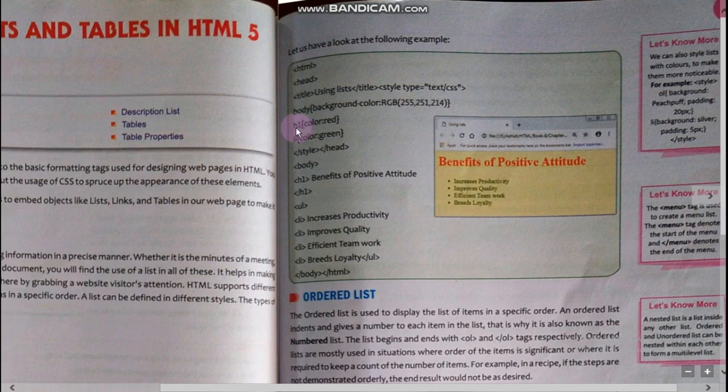bigger heading. There are 6 variations of H tag, H1, H2, H3 till H6 you can use. H1 is used for the bigger heading level, and H6 is used for the smallest heading level. So H1 tag is used for some heading, and the color of that heading should be red, so that is mentioned into the head tag.